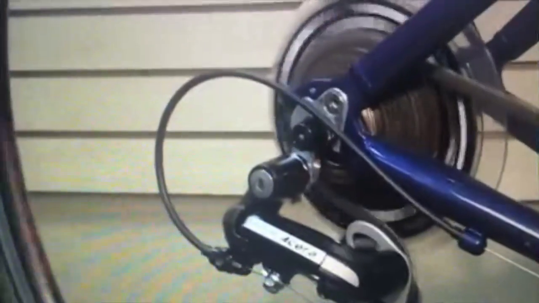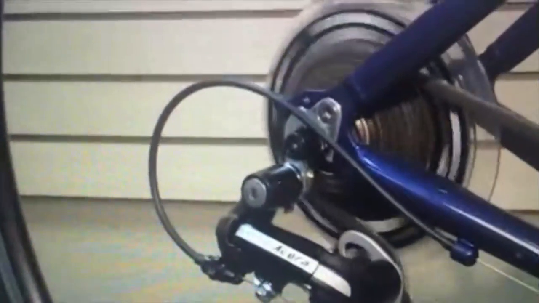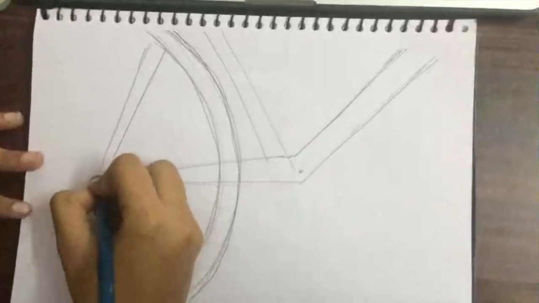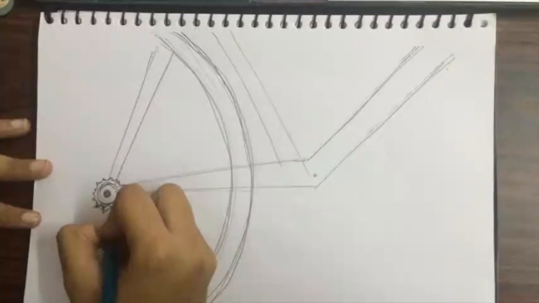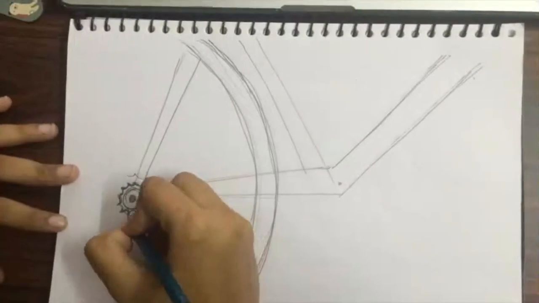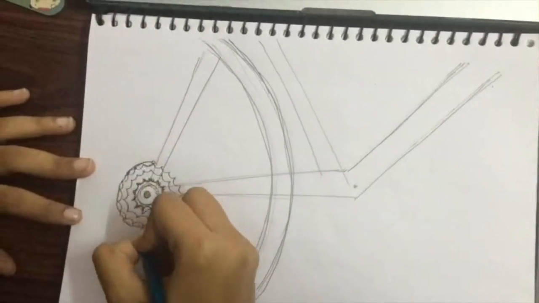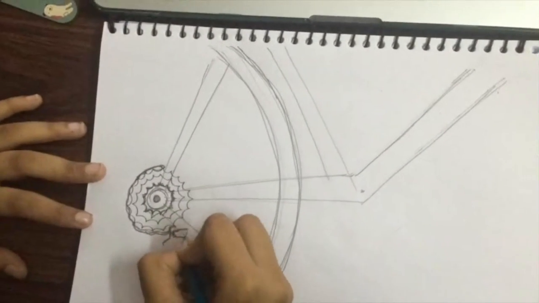Once you change the gear using your handlebars, there's a contraction, as you will observe, in this black derailleur, which causes your chain to move from a higher gear to a lower gear, or from a lower gear to a higher gear. In this diagram, for example, we have a 1, 2, and 3-gear cycle system. A chain is connected onto this. This is the cassette, and the chain is connected onto it.